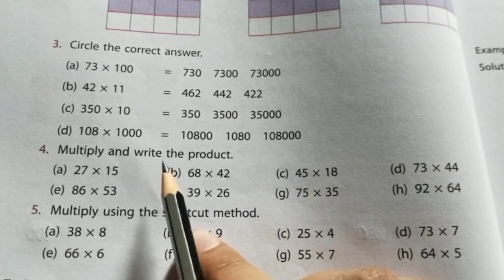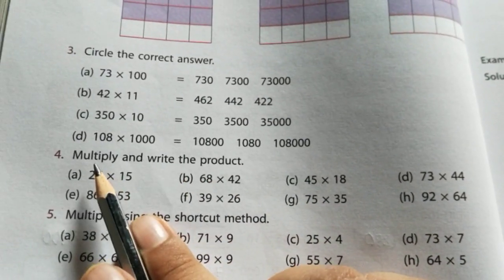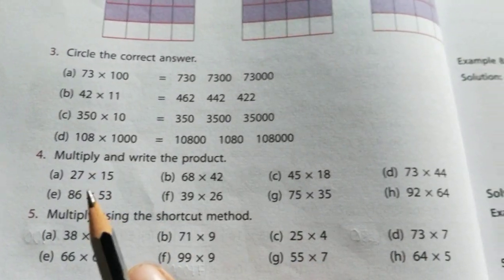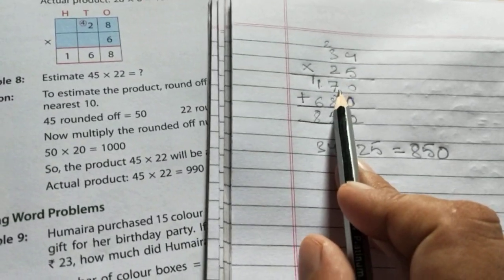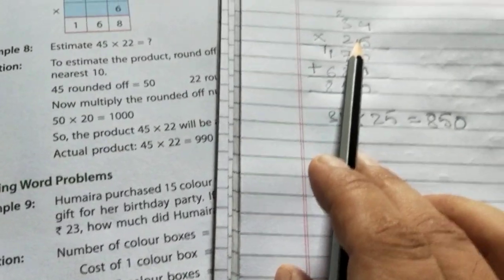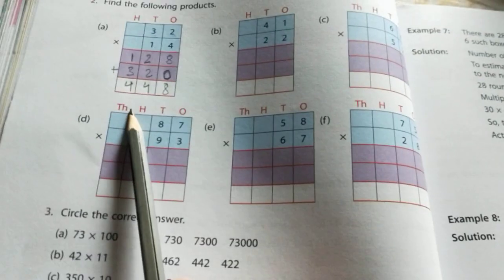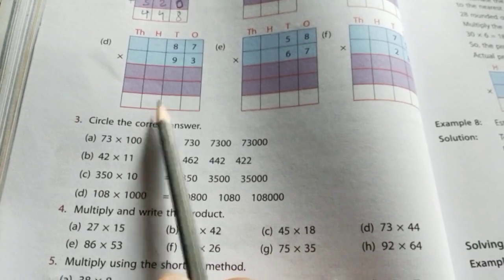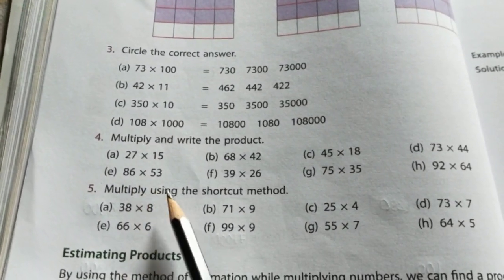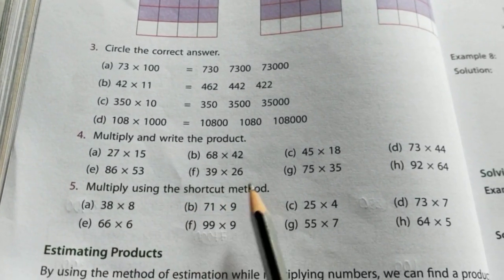Now multiply and write the product. You will do this question in your copy. You will do this in this way. This question, solve this question number 4 in this manner. You don't have to write the columns as they have done in the book. Now multiply question number 5. Multiply using the shortcut method.